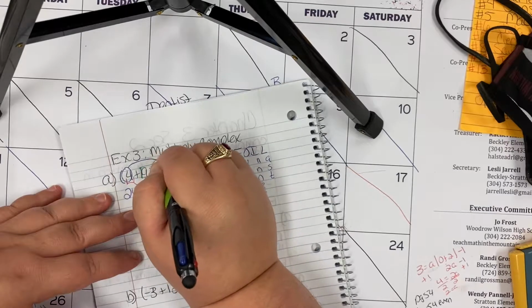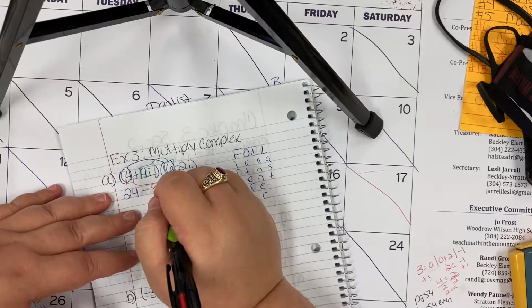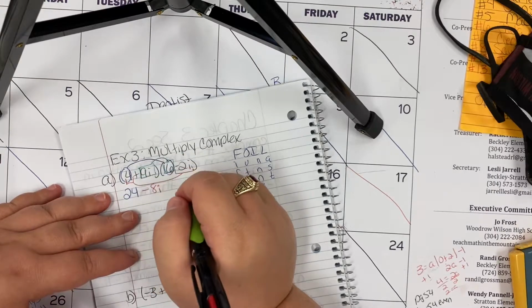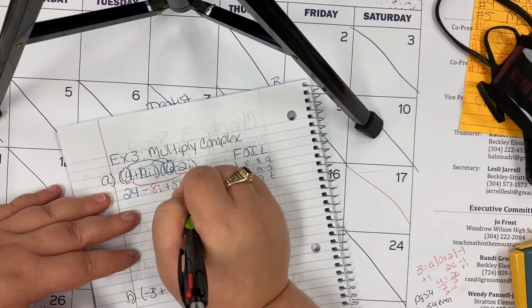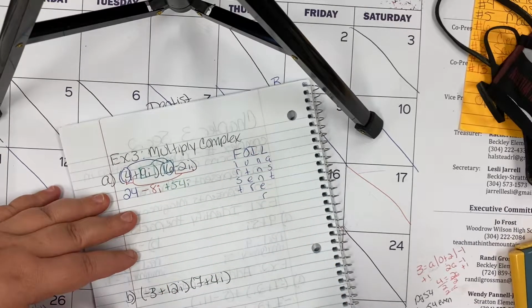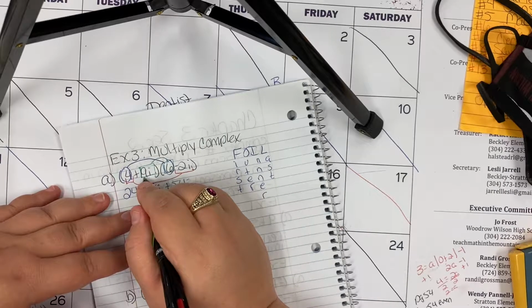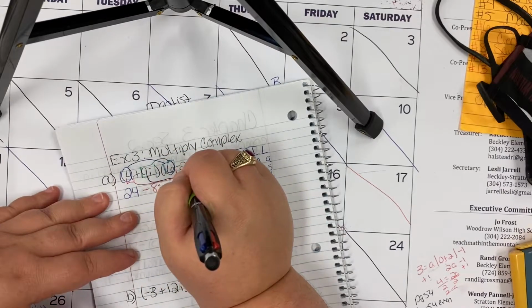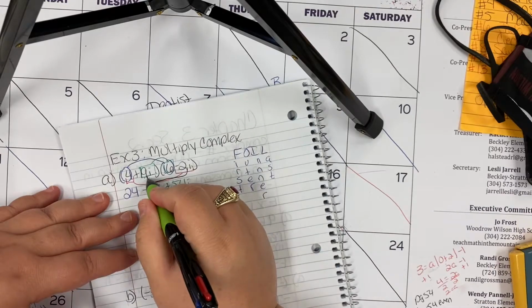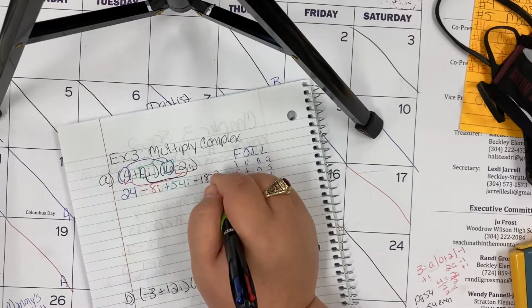So you have the 9i and the 6. 9i times 6 is going to give me 54i. And last is going to be your two last terms. So it's going to be the 9i, and we're going to go to the negative 2i. So 9i times a negative 2i is negative 18i squared.